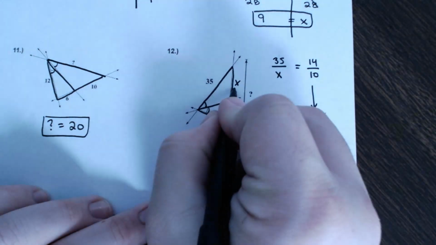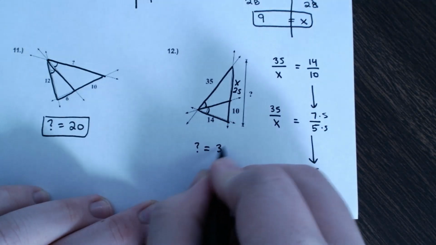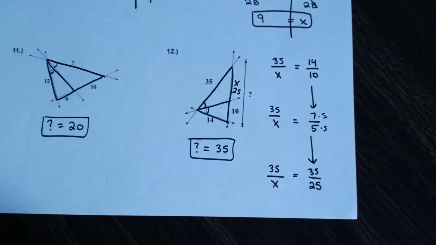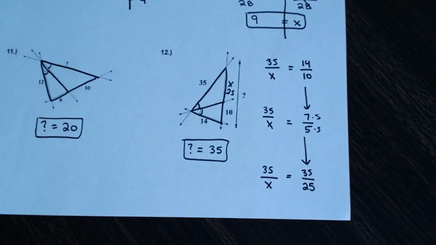So if this much is 25, what's the entire side length? 35. Hey, fun other fact, doesn't that make that an isosceles triangle? Yeah. 35, 35, 14. That's an isosceles triangle. Love that for us. Go ahead and put that paper in your binder, please.